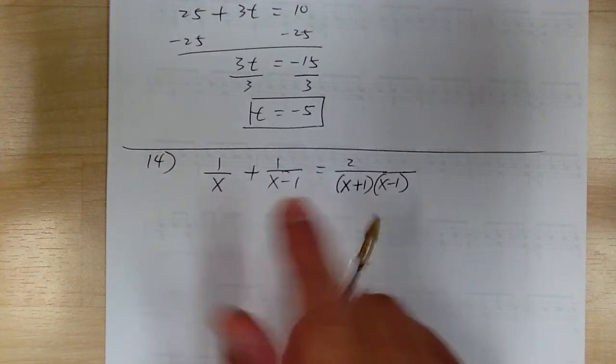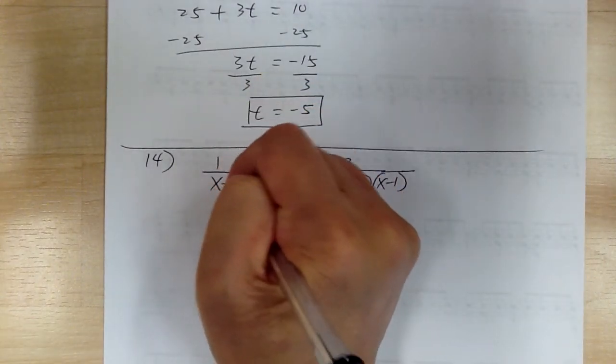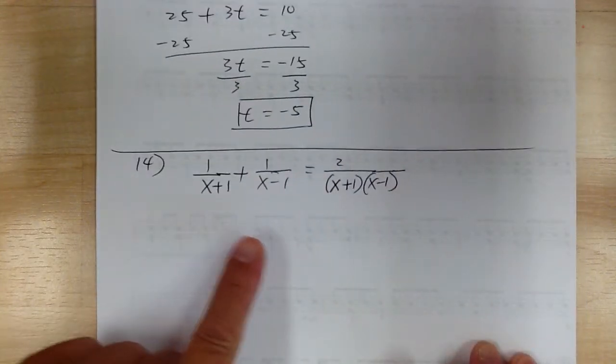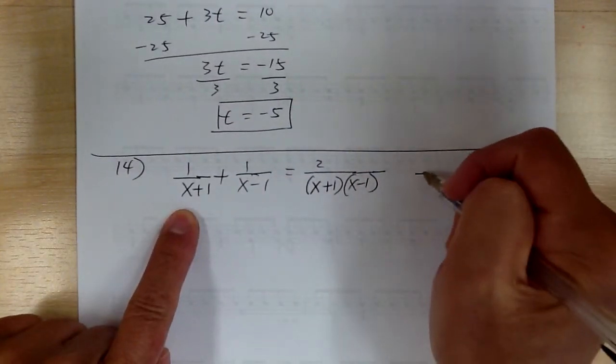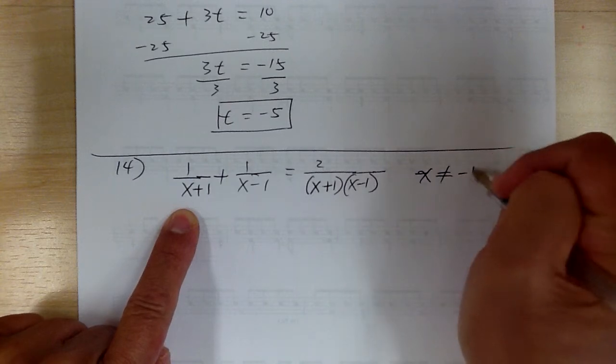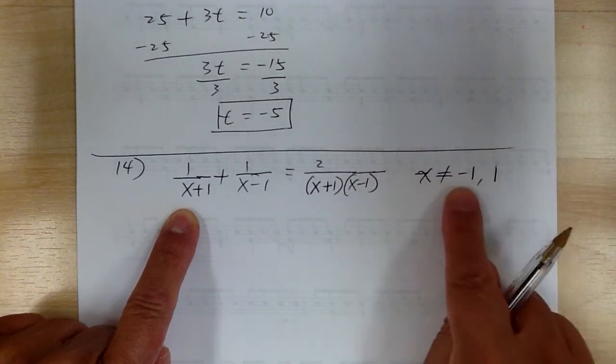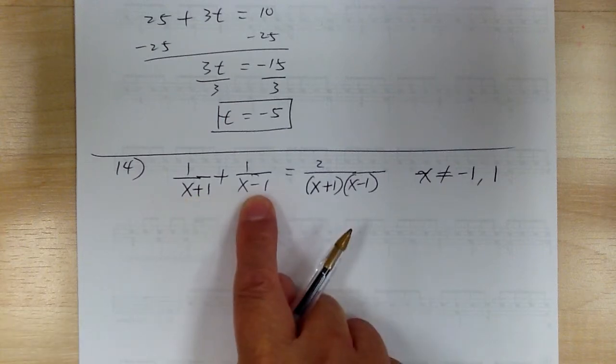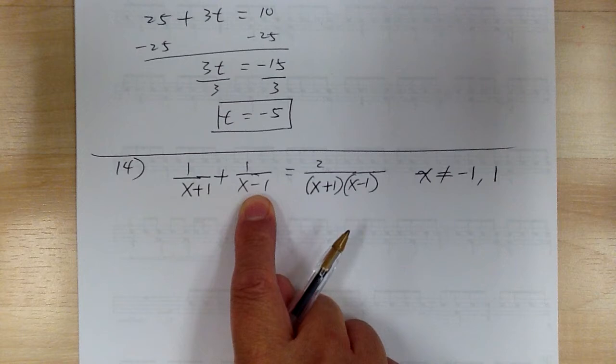By looking at this, you know your restriction would be x cannot equal negative 1 and 1. When it's negative 1, you're going to make the denominator 0, and you cannot have that. You cannot have x equal to 1 either, because it's not allowed.